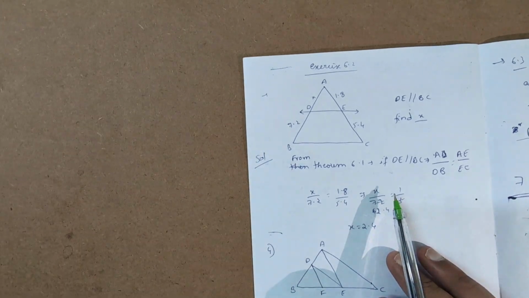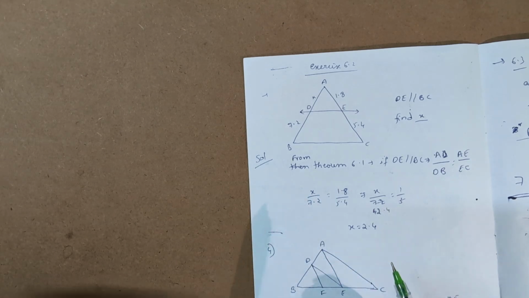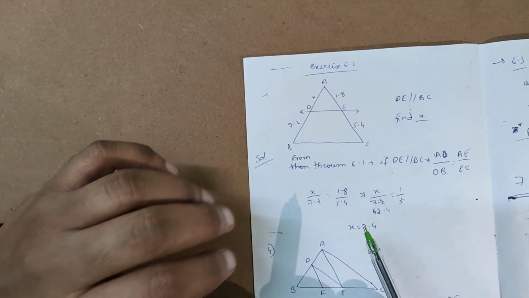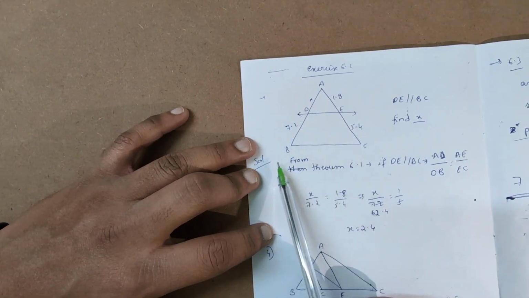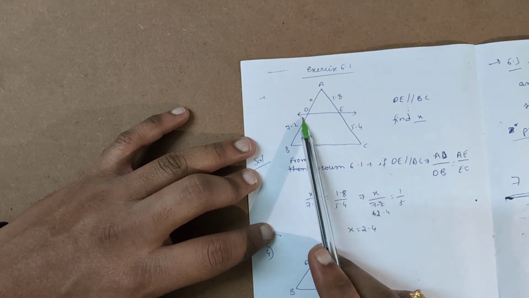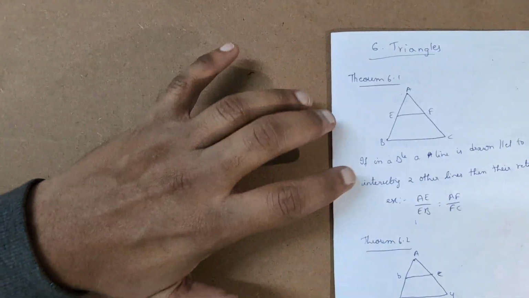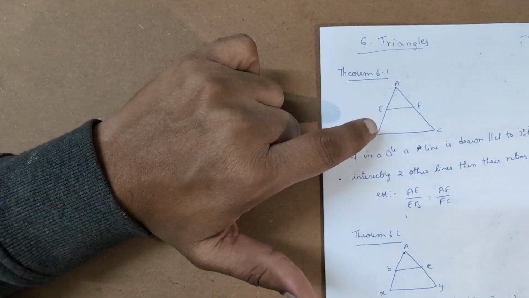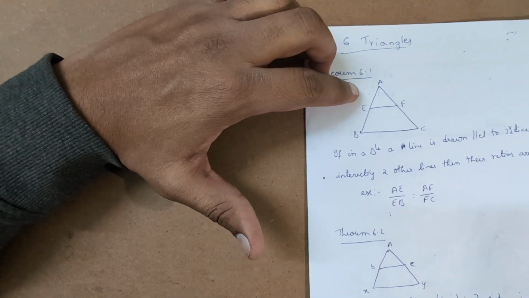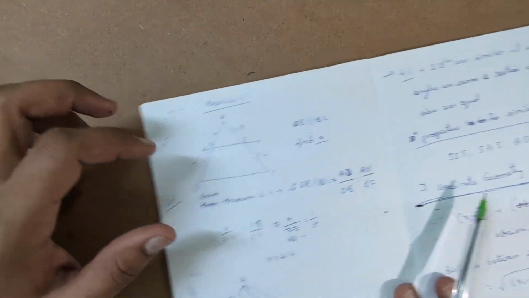6.2 questions are mostly theorem based, where we need to prove some conditions, or else find the respective value. Here you can see there is one triangle ABC, and it is clearly given that DE is parallel to BC, which is similar to the condition EF parallel to BC. So what we conclude here is AE by EB equal to AF by FC. Similarly we have to use the same condition here.